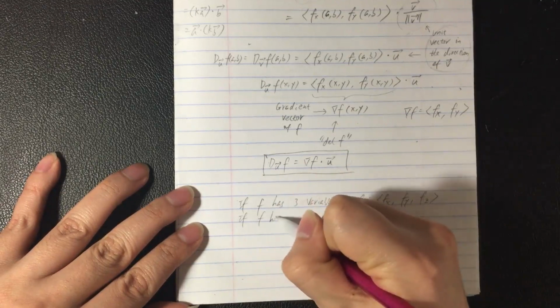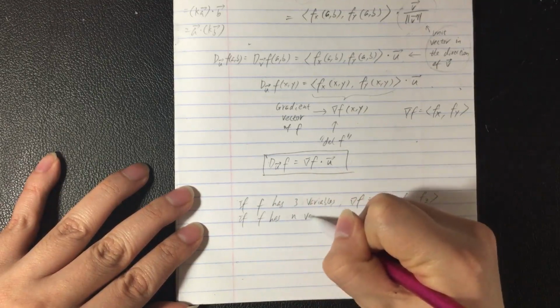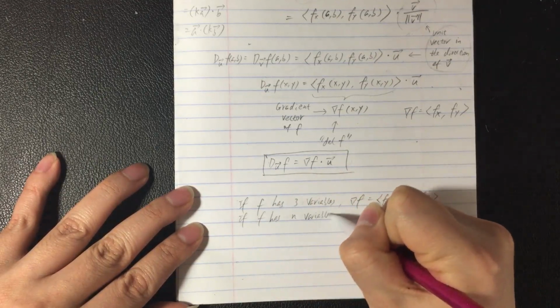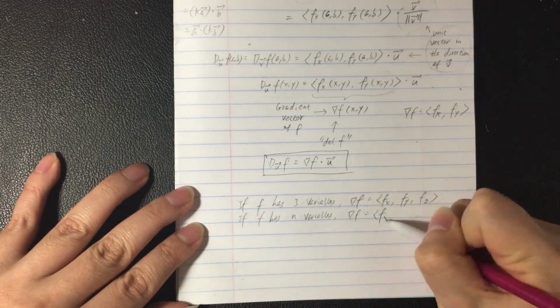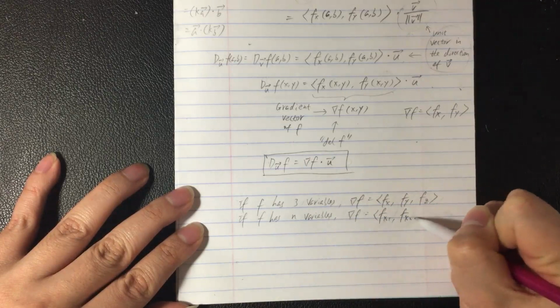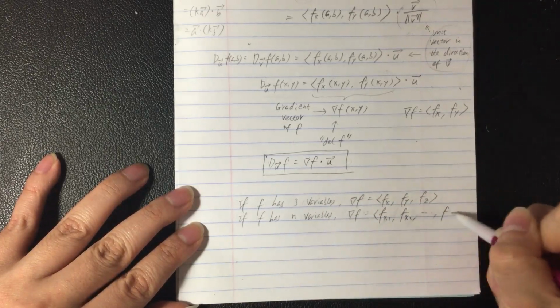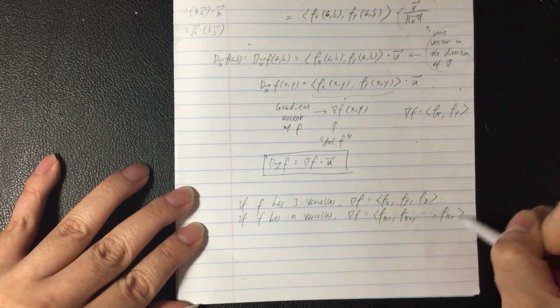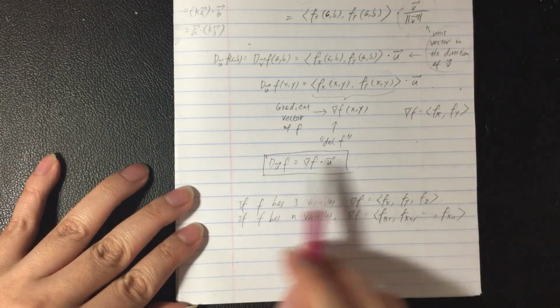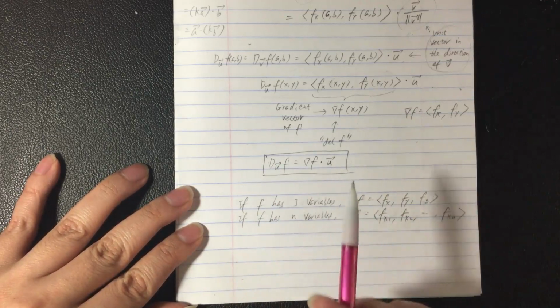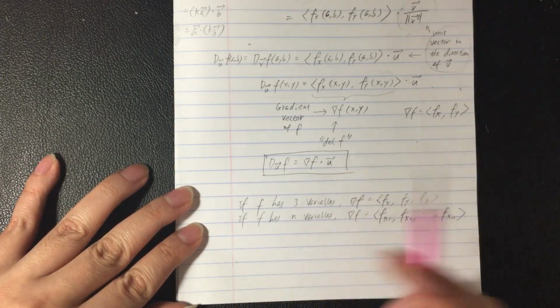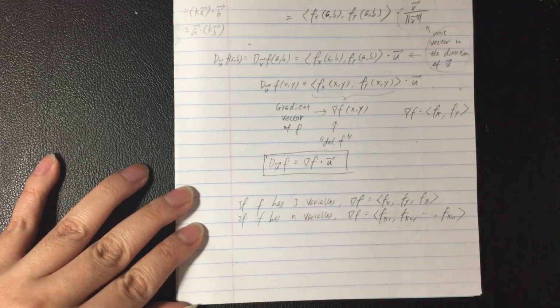If f has n variables, the gradient of f is f sub x1, f sub x2, up to f sub xn. This formula works for functions with n variables. The proof is very similar to the proof for two variable functions.